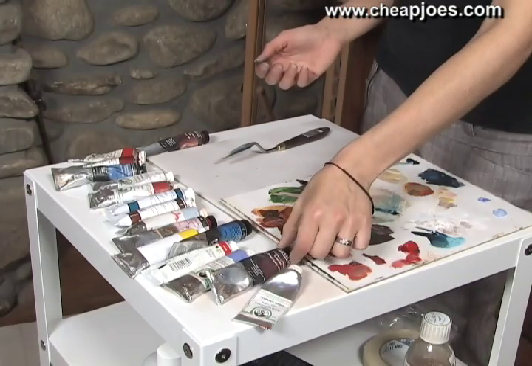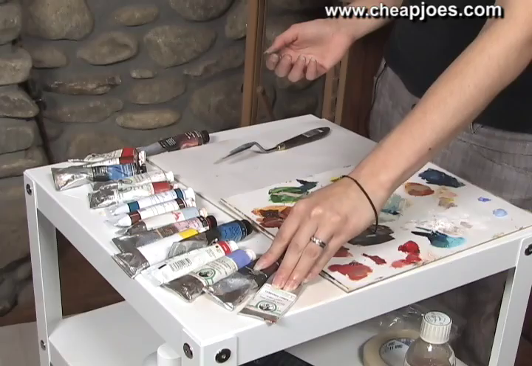And then if you only want to paint with the primaries, you can get Cad Red, Cad Yellow, Ultramarine Blue. If you're going to do more blending, like with glazes, you might want to go to more transparent colors like a Phthalo Blue, a Napthol Red maybe, and really any yellow would work.